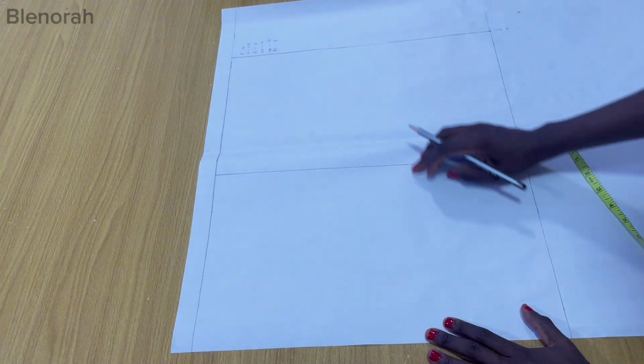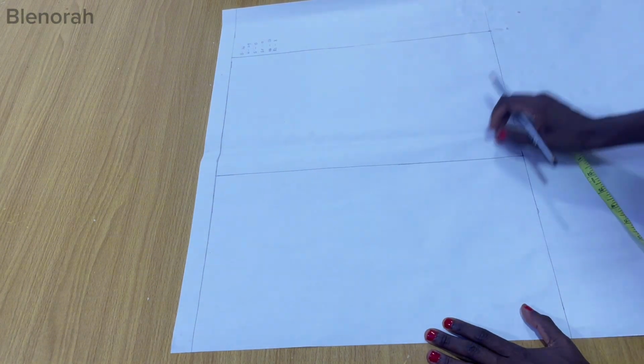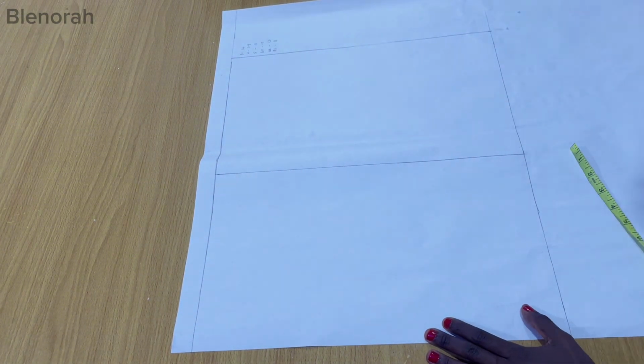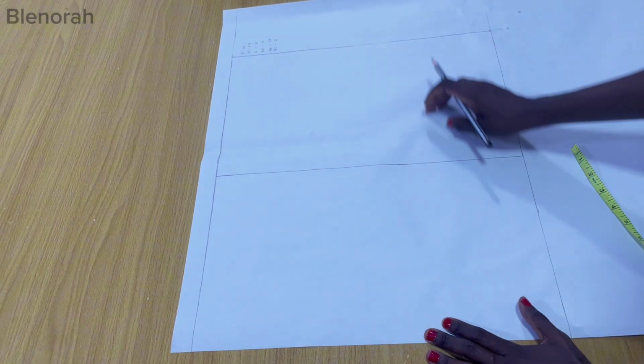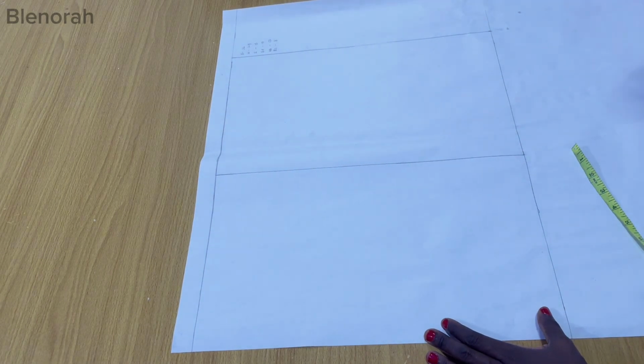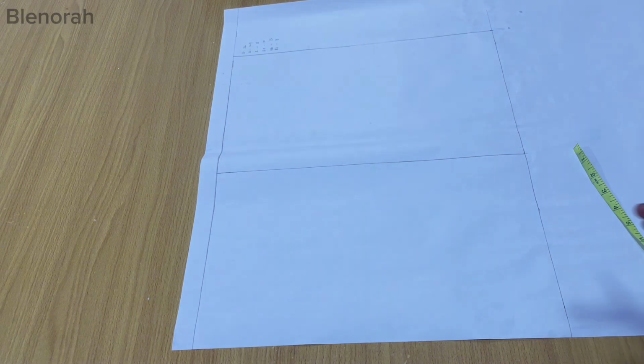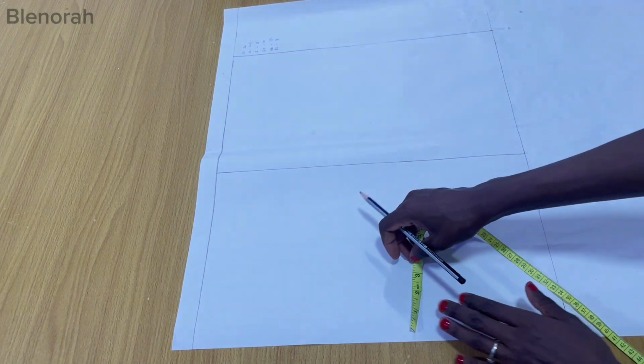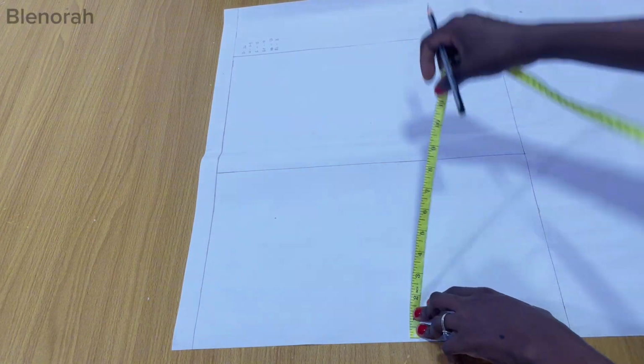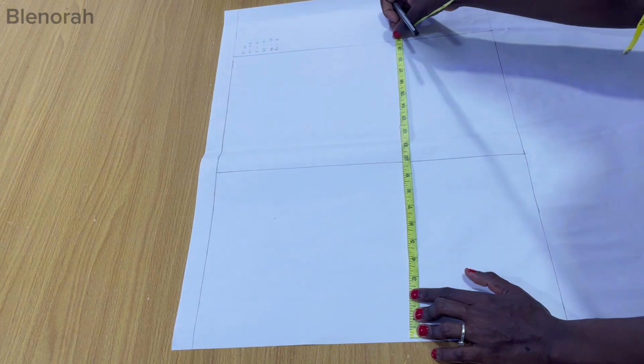How was I able to get this rectangular shape? Looking at the round circumference measurements, which are basically bust and waist measurements, we have bust 36 and waist 29, and my bust is the highest, which is 36. So I divided it into 2. We have 18 and I added 2 inches. So that's how I was able to get 20 inches here.